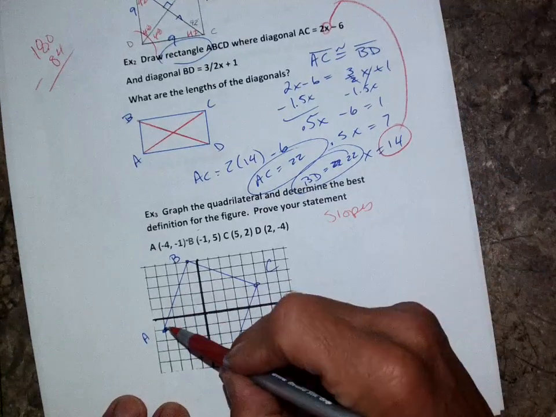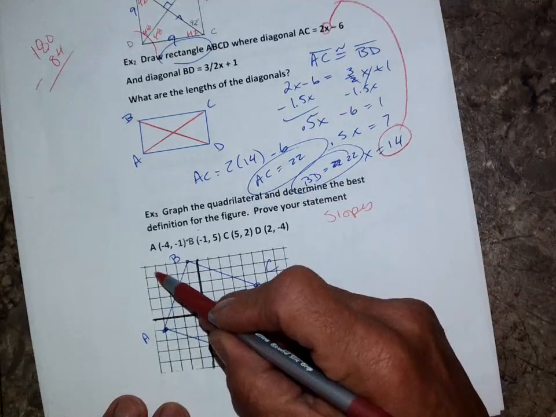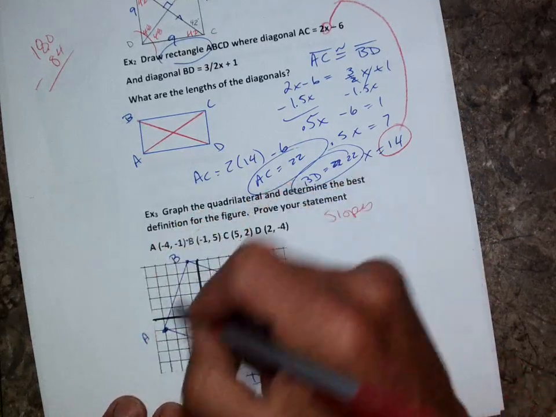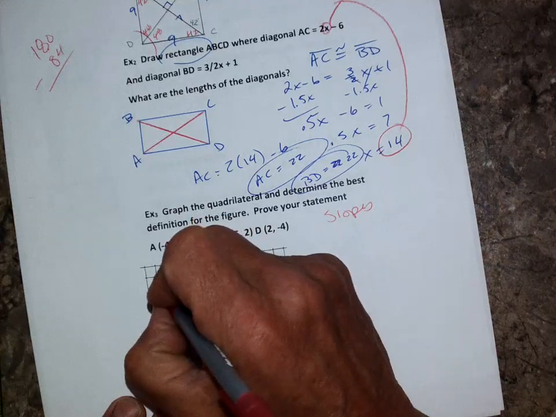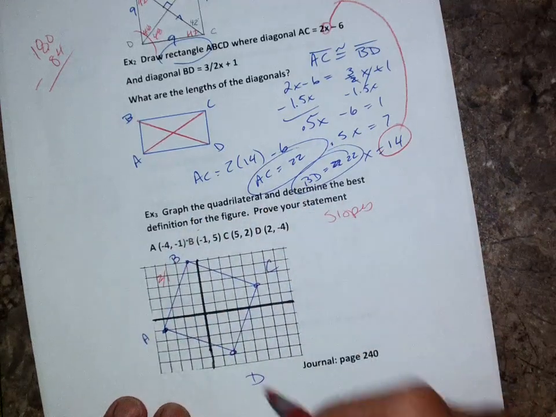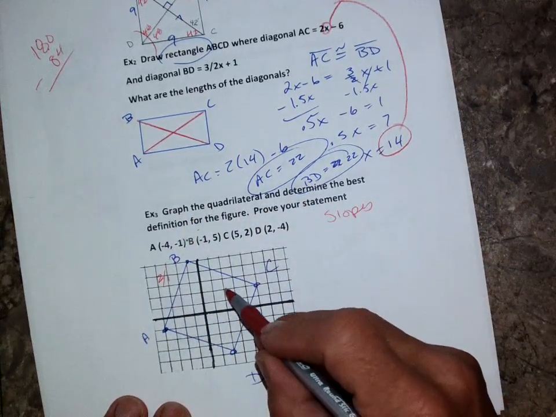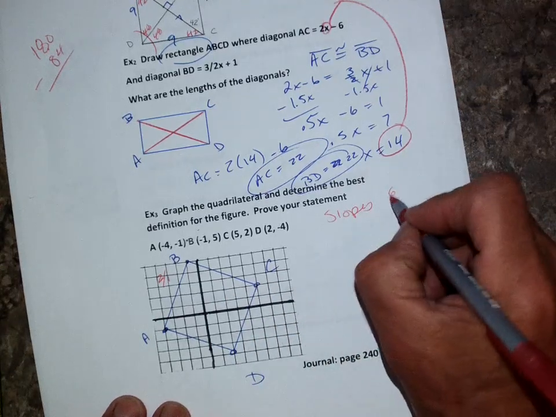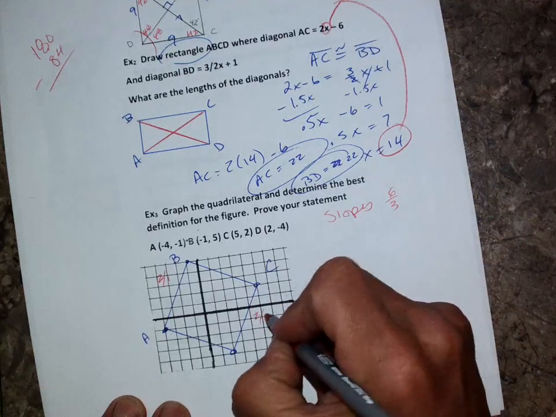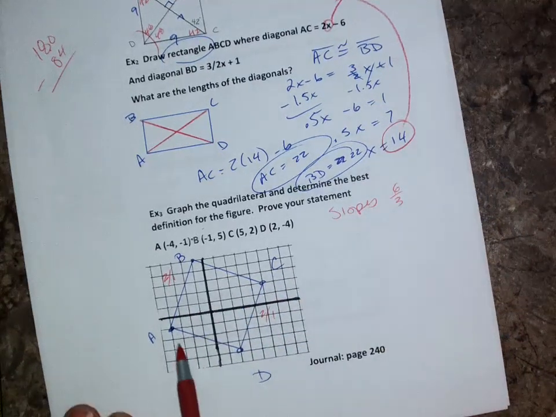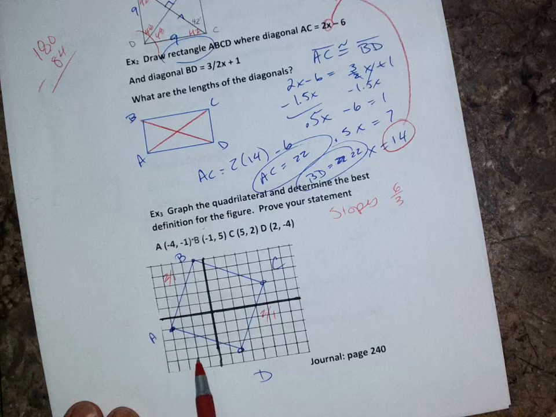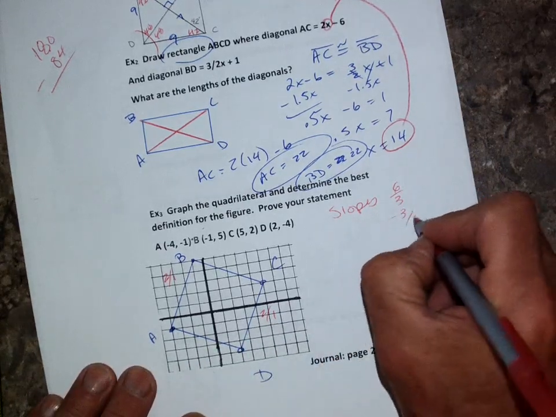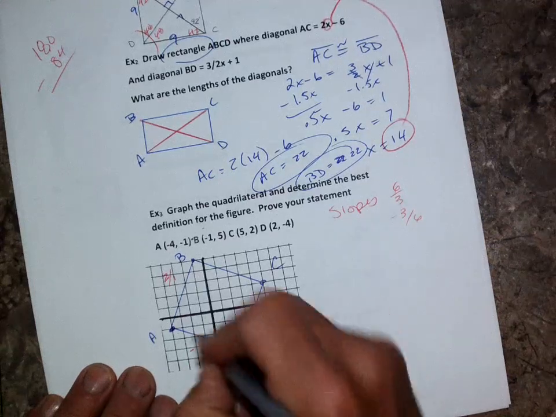Let's check AB. Up 1, 2, 3, 4, 5, 6. 1, 2, 3. So the slope is up 6 over 3, or 2 over 1 is my slope, okay? Up 6 over 3 is 2 over 1, okay? Alright, these are parallel for sure. Down 1, 2, 3, 4, 5, 6. Down 3 over 6, -1/2. Oh, that tells me these are perpendicular.